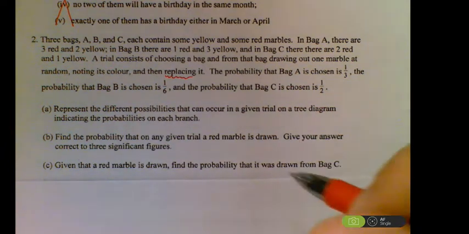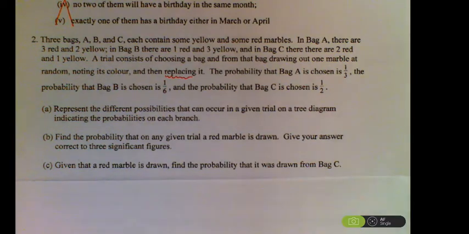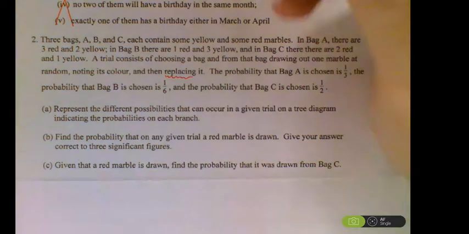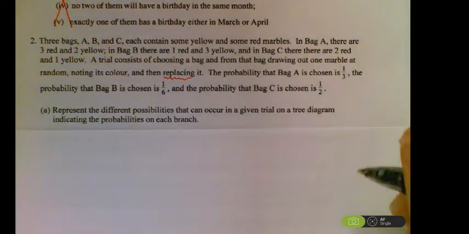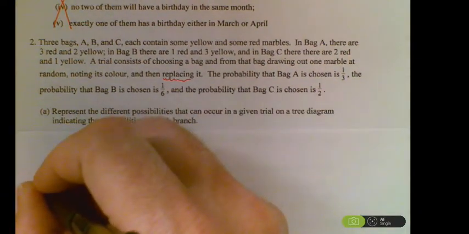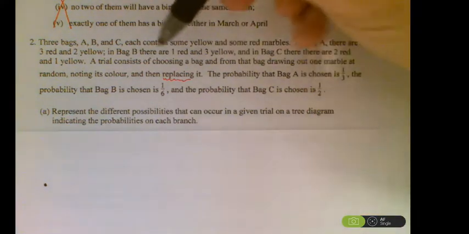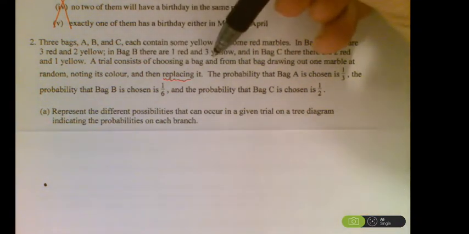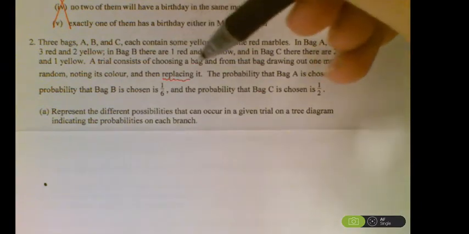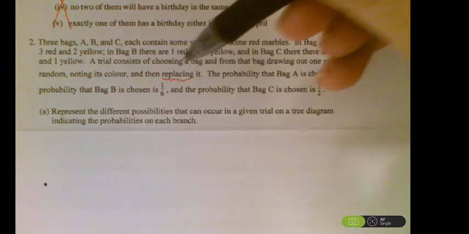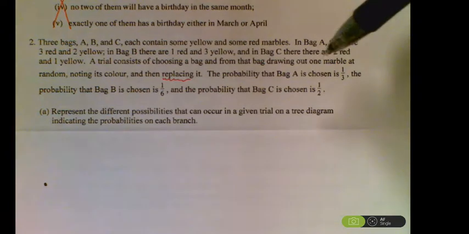So we're going to talk about a tree diagram indicating probabilities on each branch. The first set of branches on our tree diagram would be the first event, which is where we are choosing a bag. Because it gave us this statement right here, they made this the first event. One thing you've got to consider is if this were not an option, like if they didn't say a bag was chosen at random, it could be that drawing the marble is the first event.